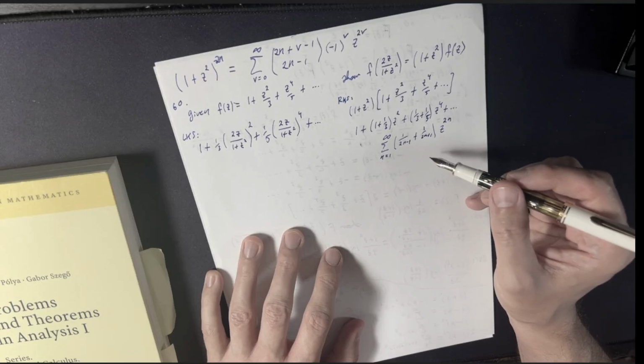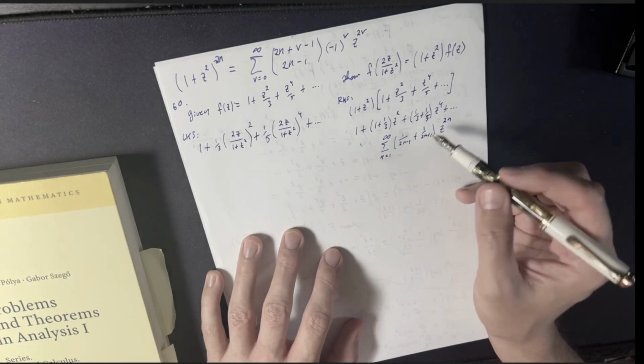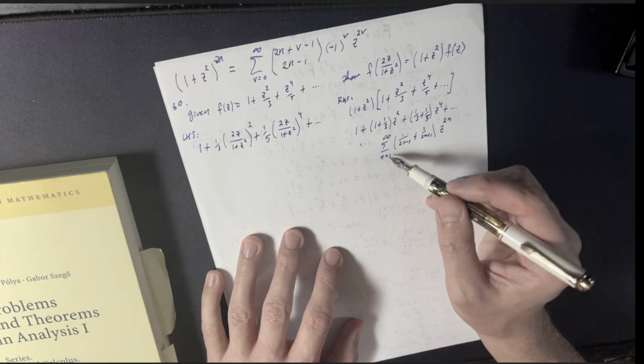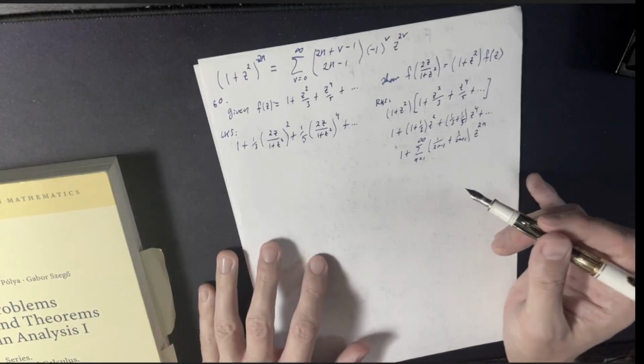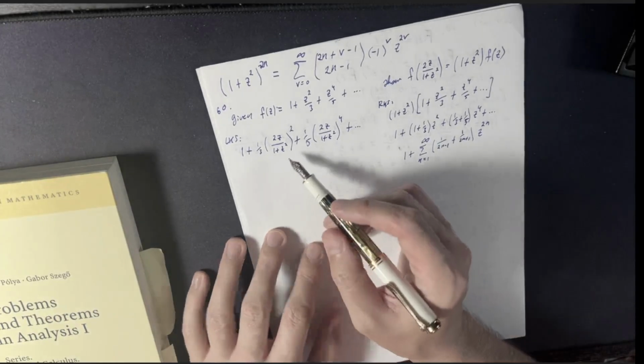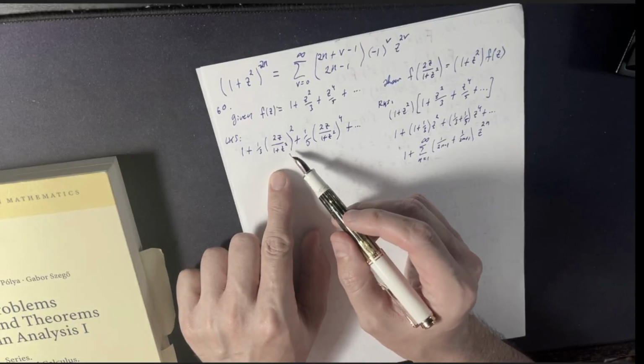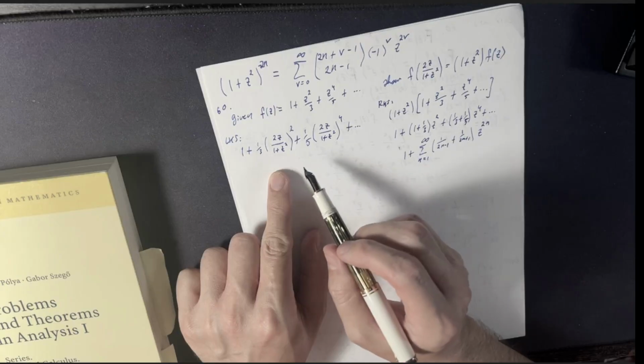And, well, 1 plus this, okay? I skipped the 0 case. That's our right-hand side. And now we're just going to figure out what this formula would be.